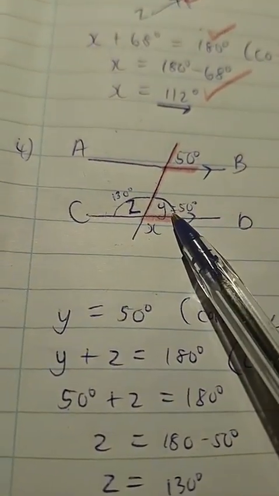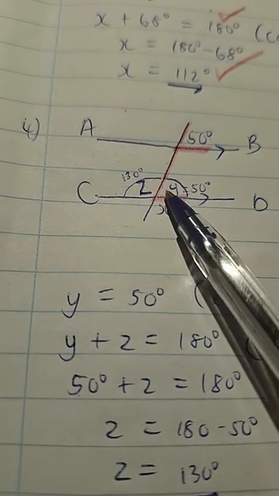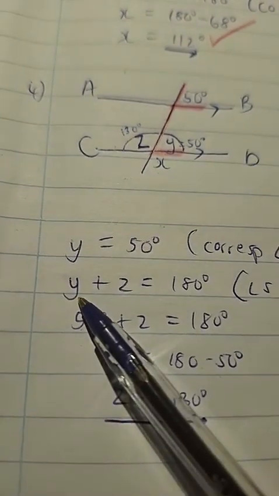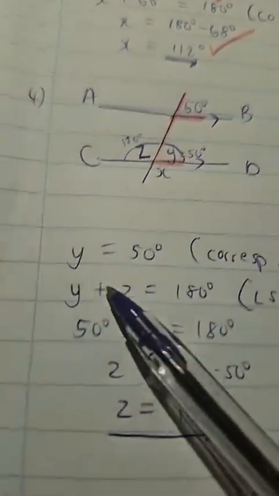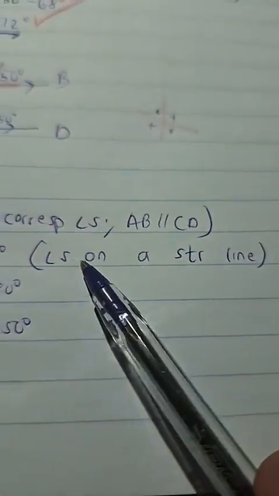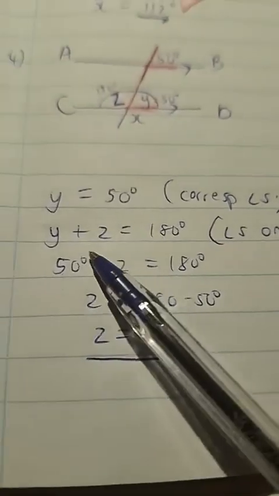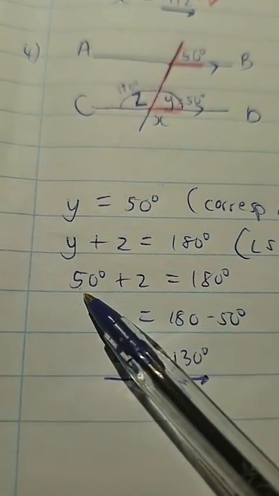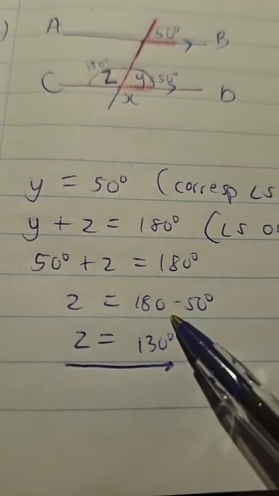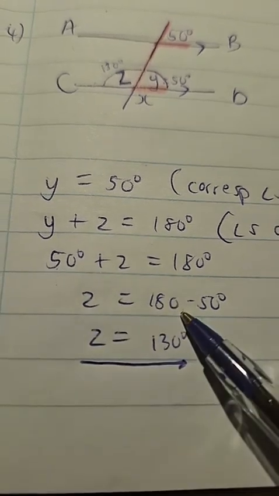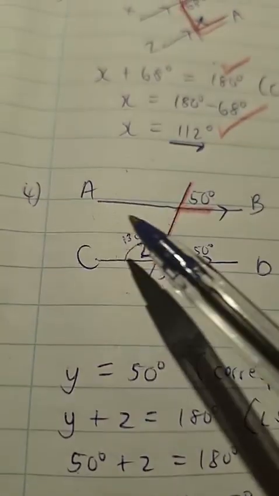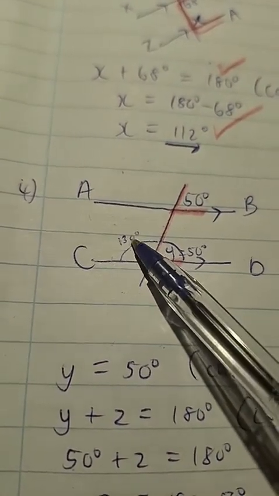After finding y, we could find z, because y and z are angles that lie on a straight line. So that's why we could say y, which is 50, plus z is equal to 180. And then we gave our reason, angles on a straight line. Then we substitute 50 degrees in place of y, so 50 plus z is equal to 180. Then we transpose the 50, it becomes negative 50. Then z is equal to 130 degrees. So after finding z, we can update that z is 130.